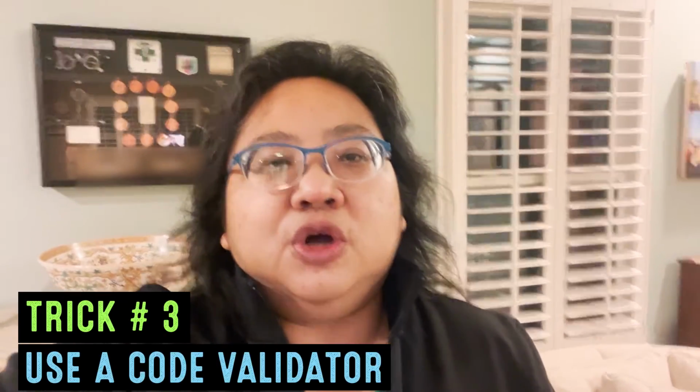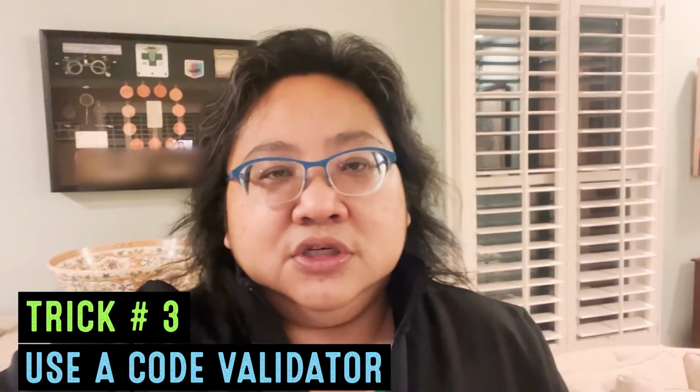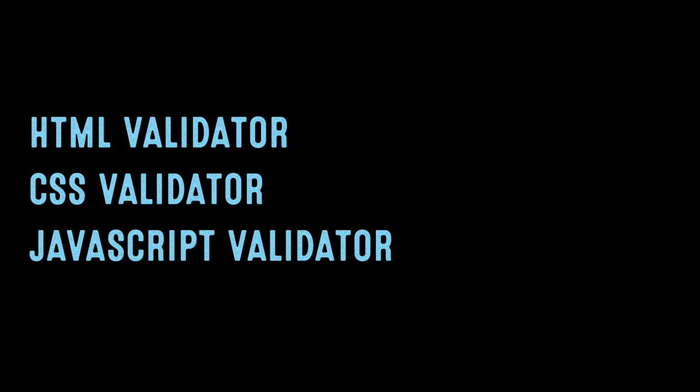And then the third trick, if you don't have a friend to be your code buddy, is to use what's called a validator. So all you need to do is go to Google and type in the coding language that you're using and say validator. So you may look for HTML validator, CSS validator, JavaScript validator.